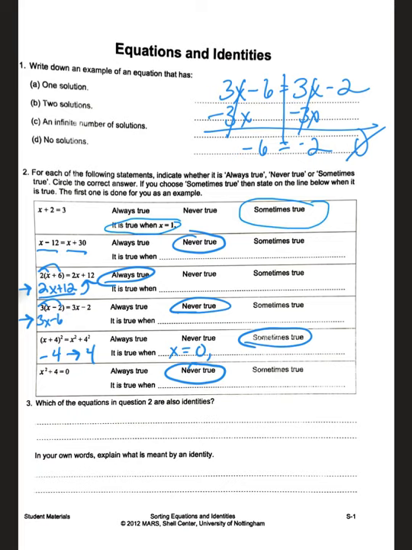Well, 4 doesn't equal 0. And the only way you could get 0 on this side is if there was a way to square x and get -4, because -4 plus 4 would be 0. But there's no way to square a number and get a negative number. Okay? I hope that makes sense.